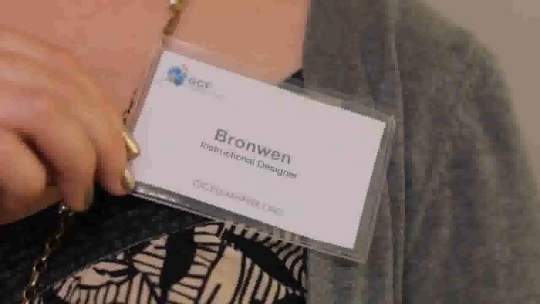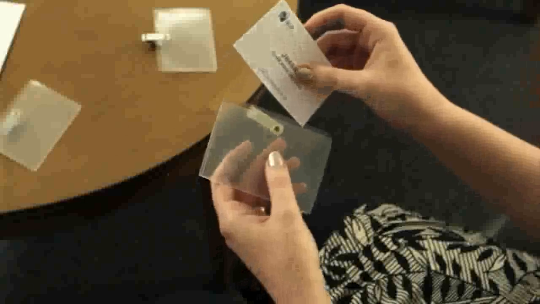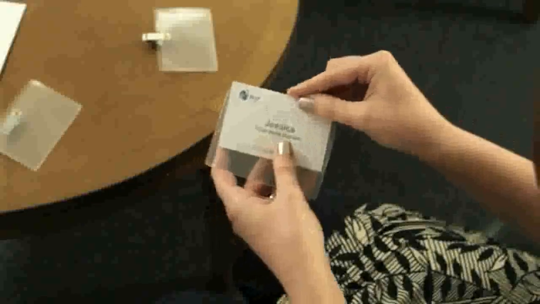Hi, I'm Bronwyn. I made this name badge using a regular printer, like the one you have at home or at work, and a special kit that comes with everything you need, including the paper and these little plastic holders. In this video, we're going to take a look at more examples like this one, while we talk about the different things you need to consider before you begin your publication.